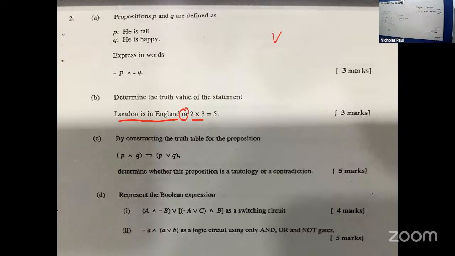For it to be true, all that has to happen is that at least one of these statements must be true. So when you think about it, London is in England. That's true, right? And 2 times 3 equals 5. That's false. True or false will be true. So the answer for that is true. Y'all okay with that?